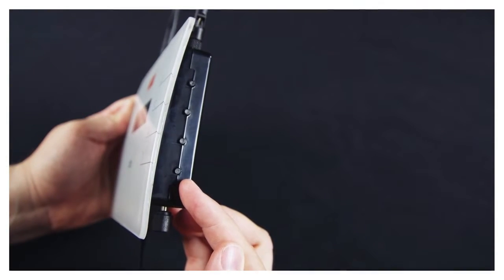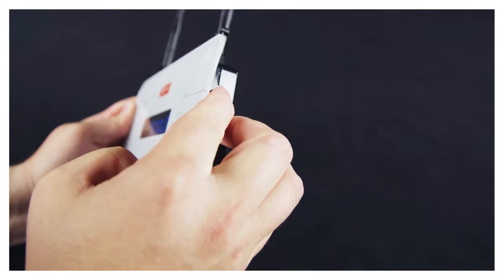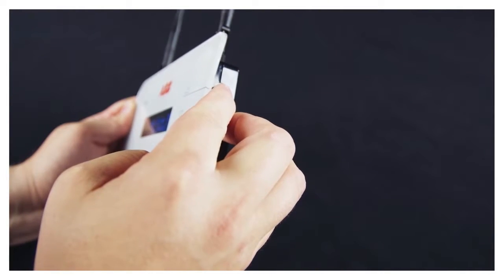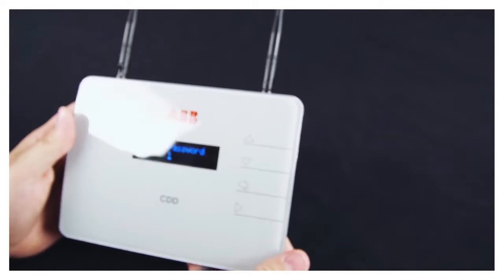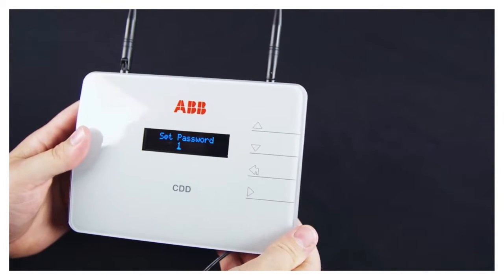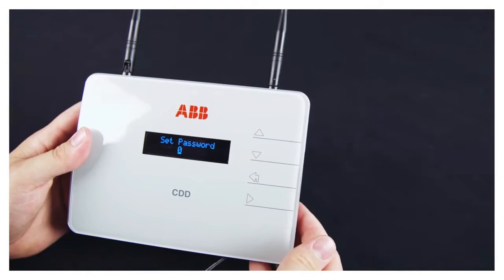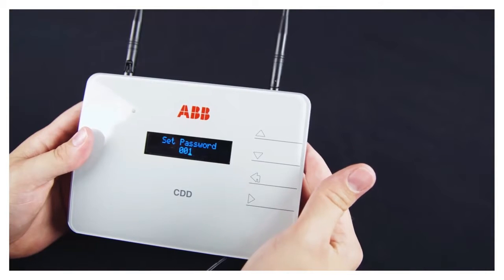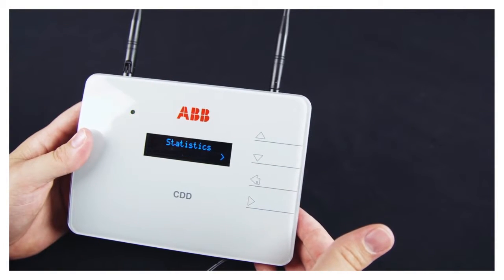In order to get the acquisition wizard, press and hold both the up and down keys simultaneously for 3 seconds. This will bring up a password prompt on the display. Press the up and down keys to change the digits of the password. Click Enter to move to the next number or Escape key to move back to the previous digit. Enter the password 0010 to access the advanced menu.